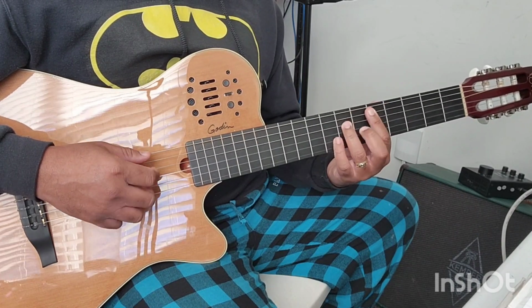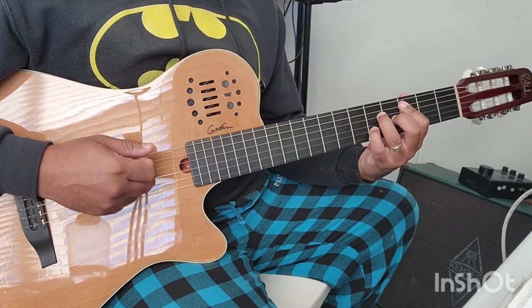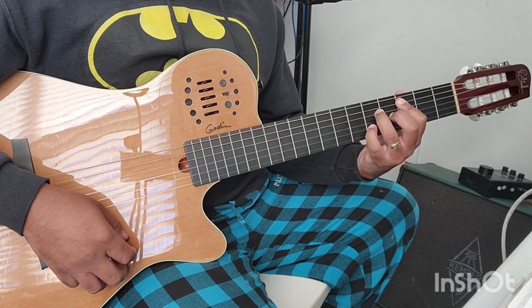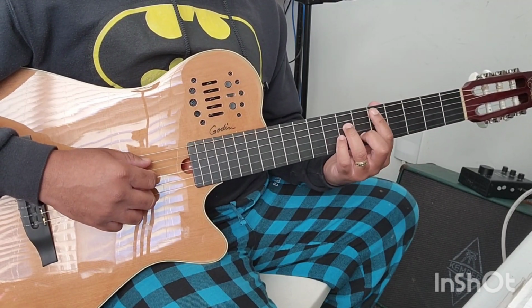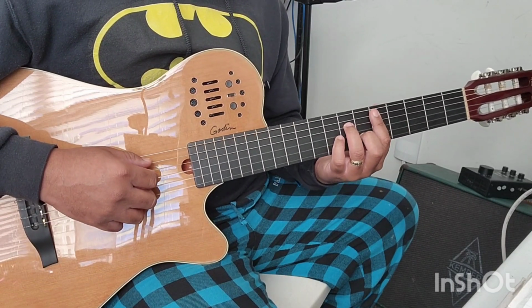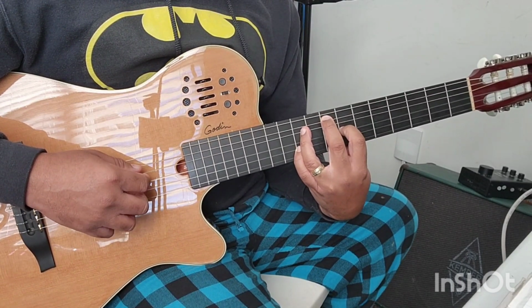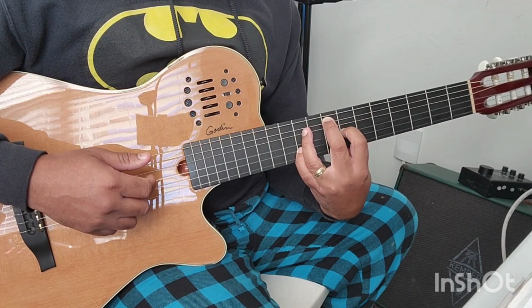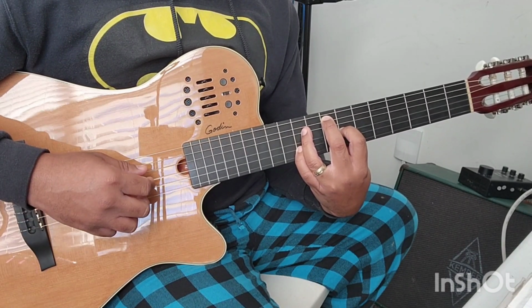D minor 7, G7, C major 7. And then we can go up to the next chord, which is this one here. And you will have practiced that, so you would know that that's the next one up.